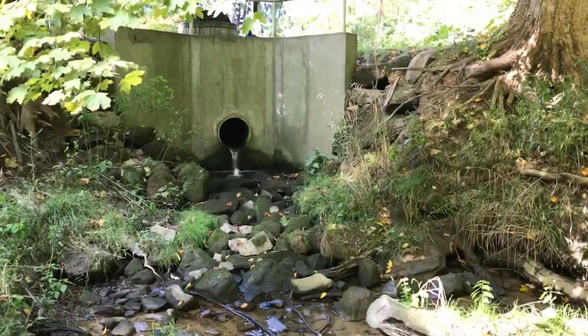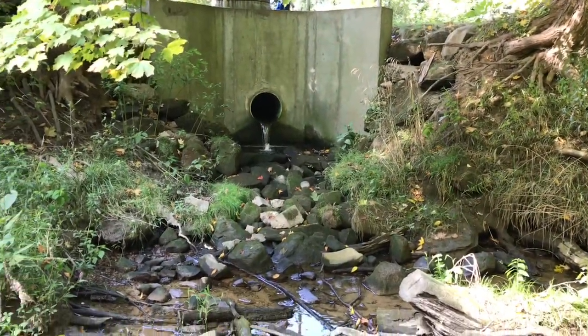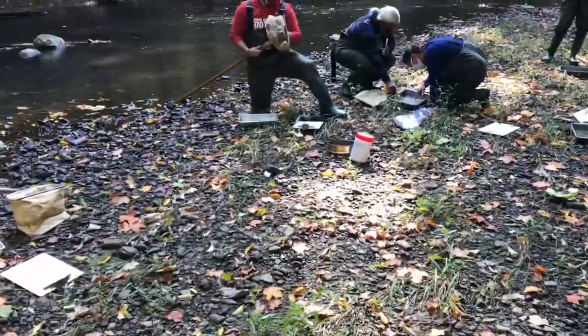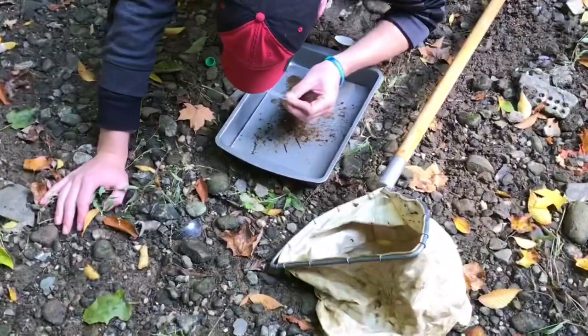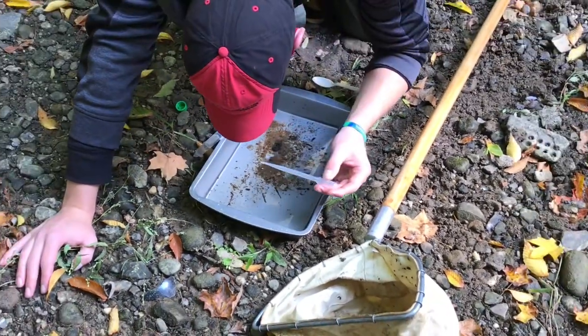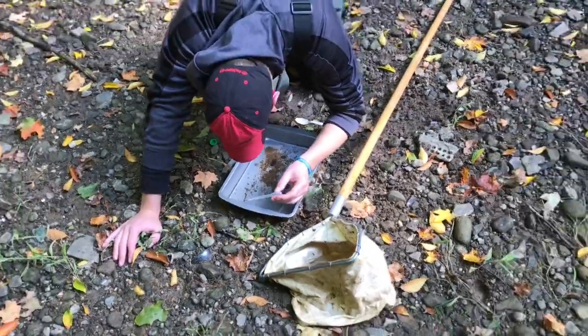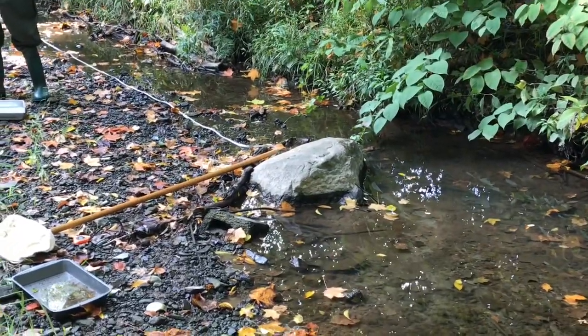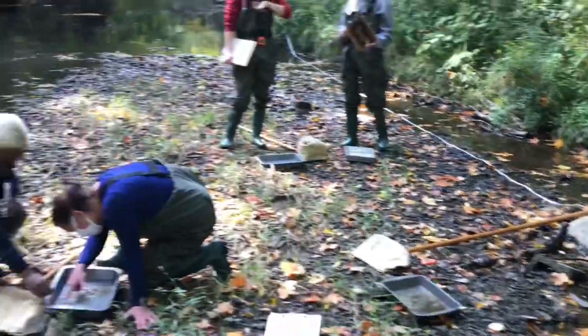Here's our effluent pipe again. I'm going to show you our upstream site. Here's this little sand bank with people going through looking for their macroinvertebrates. Hard at work, Grant. Good job. We have the beginning of our measuring tape here, and it goes further upriver.